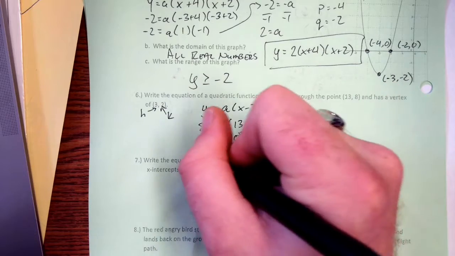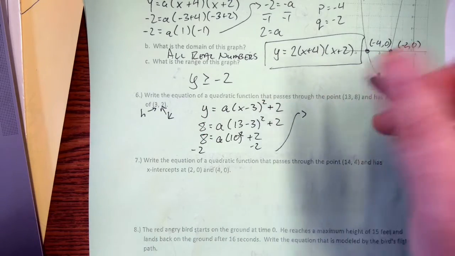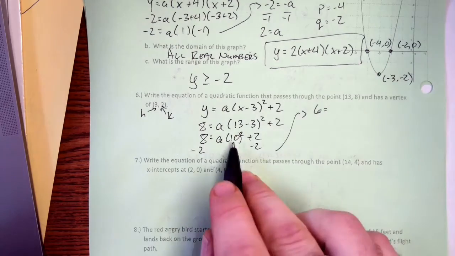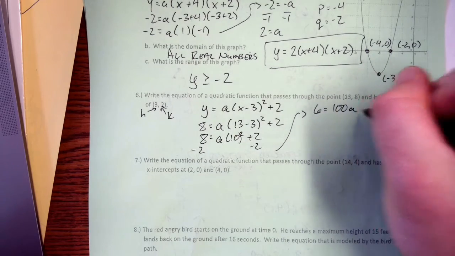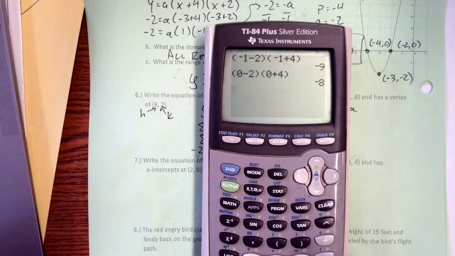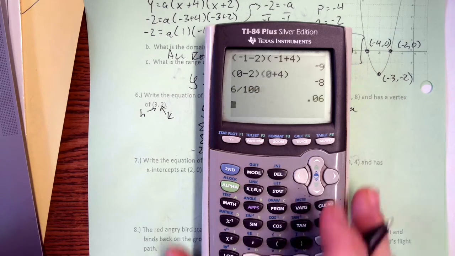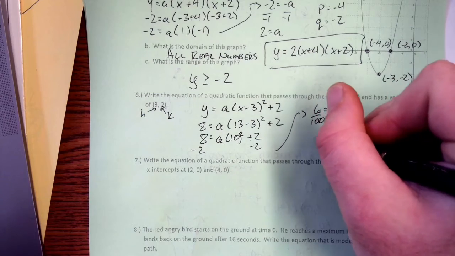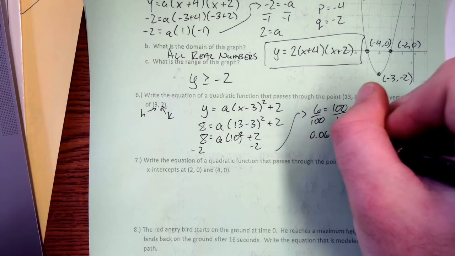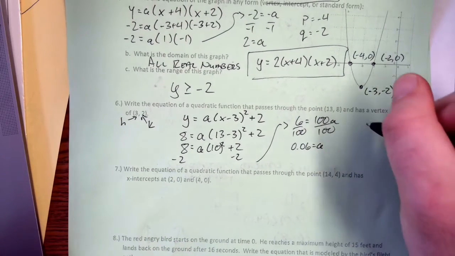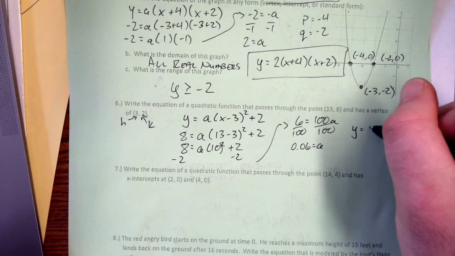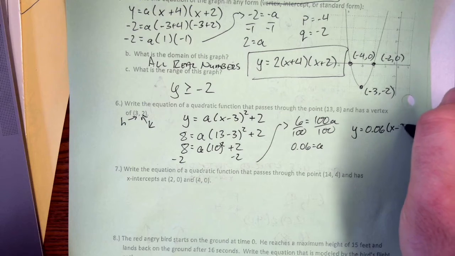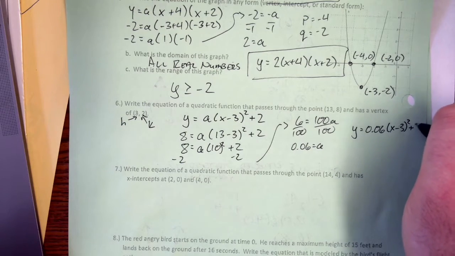If I subtract 2 from both sides, then 6 equals, and 10 squared is 100, a, and 6 divided by 100 is 0.06. So final answer, y equals 0.06 times x minus 3 squared plus 2.